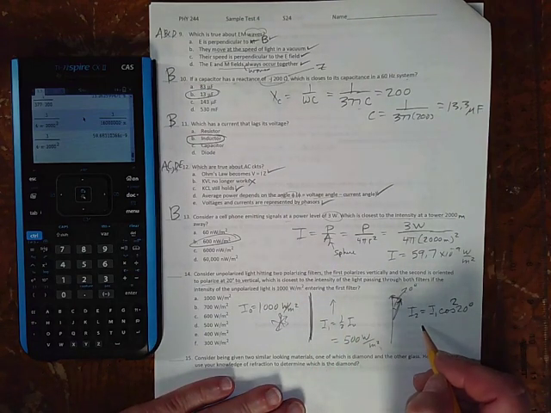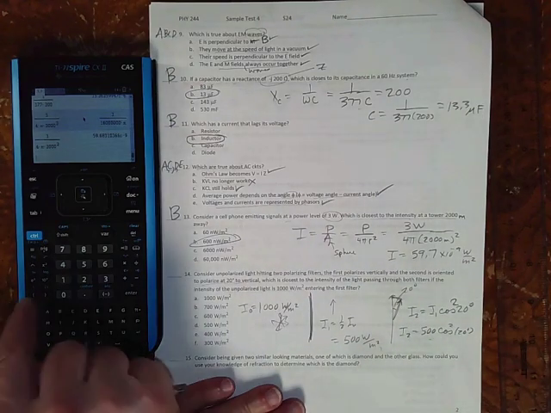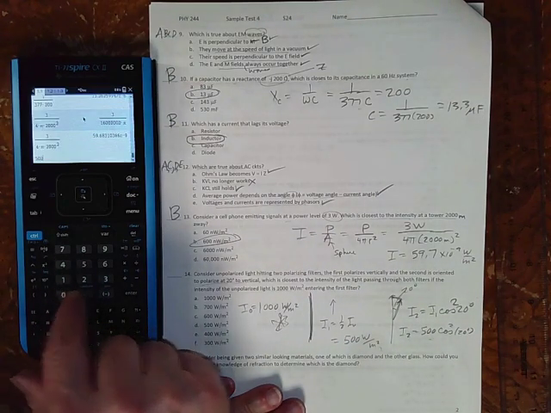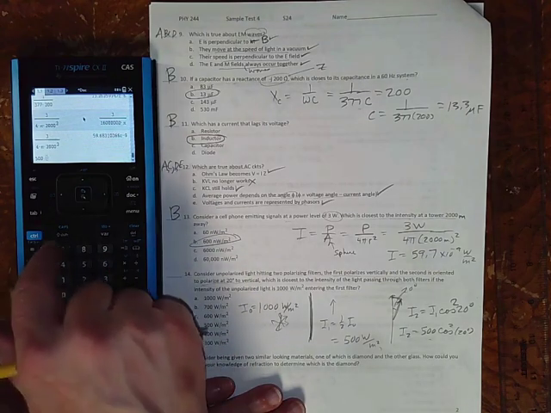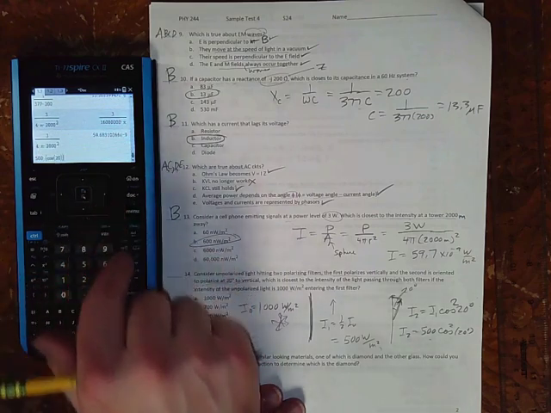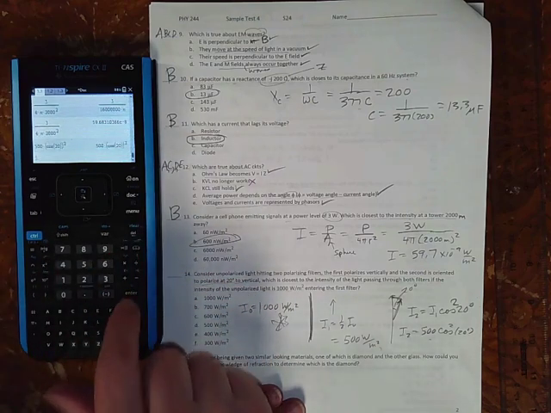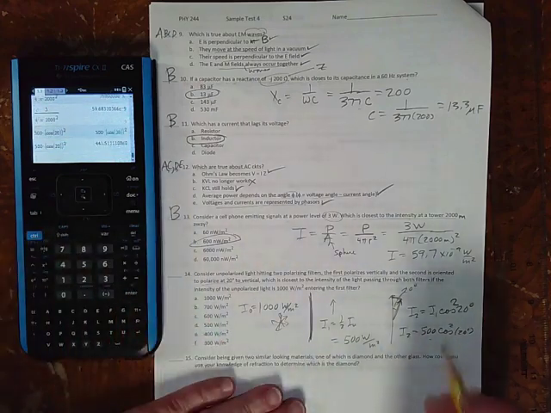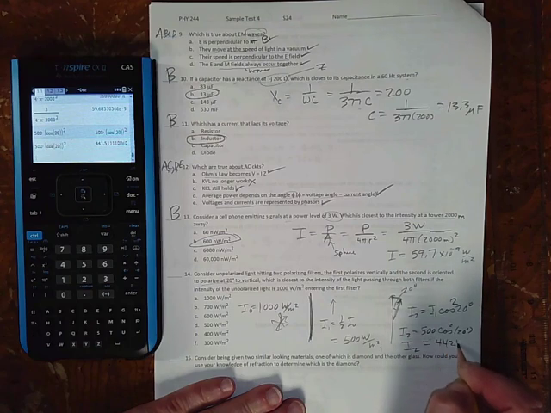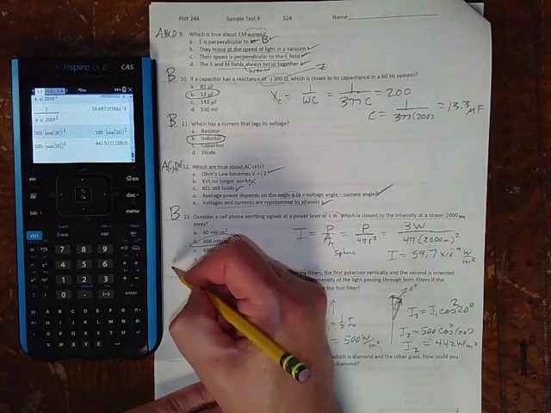And so I2 is 500 times cosine of 20, that whole thing squared. So I2 is 442 watts per square meter. 442 is closest to 400.